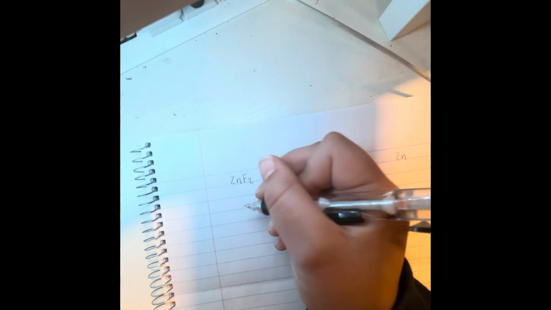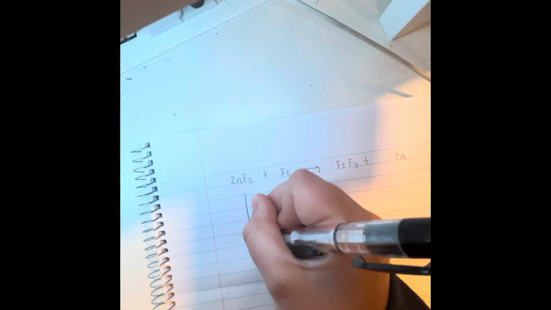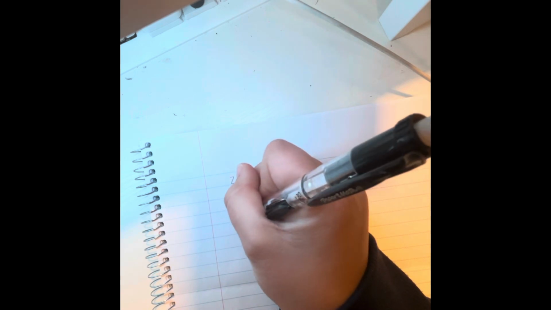Now let's take a look at another equation, but this time the compounds are already named. You don't have to name anything, so that makes your life a ton easier. So let's go ahead and start with setting up our chart. Let's put our zinc, our fluorine, and our iron, and then do the same thing over here: zinc, fluorine, and iron. Okay, let's go ahead and start counting.